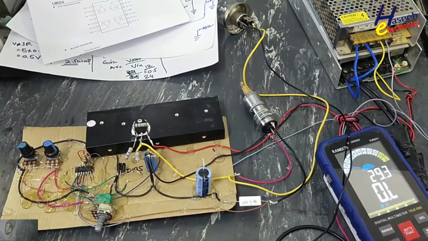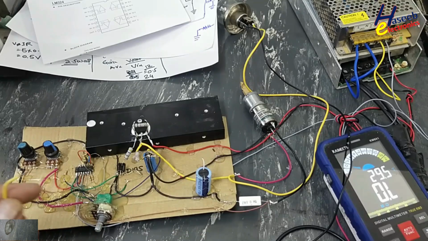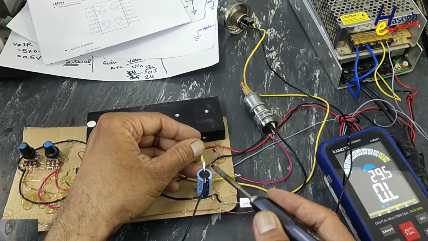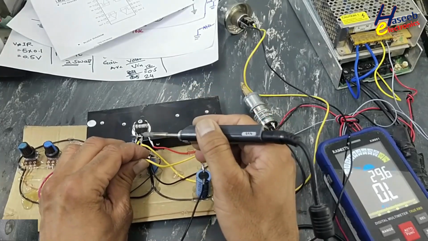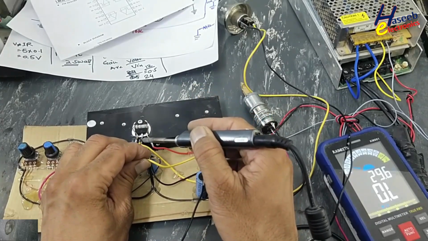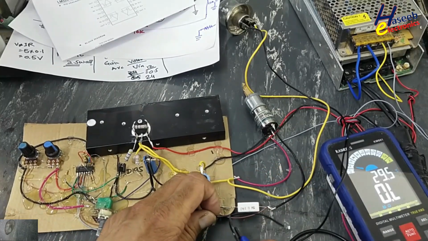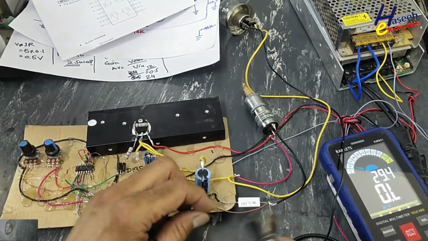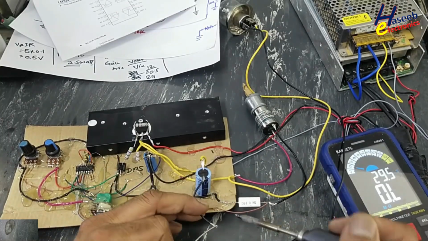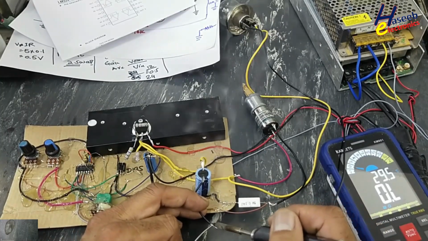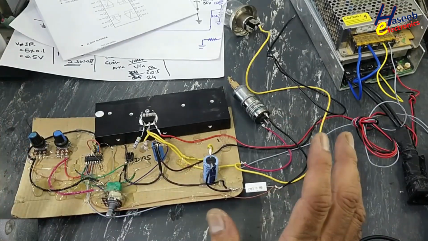If our control works nicely, then we can increase input capacitance and output capacitance. So until now our circuit is ready.